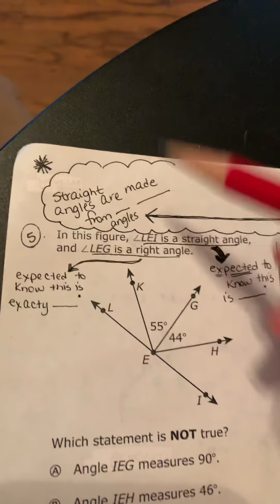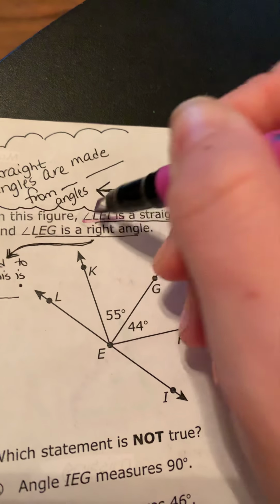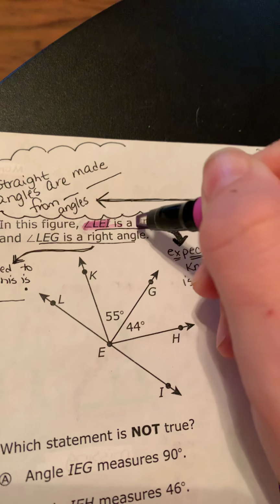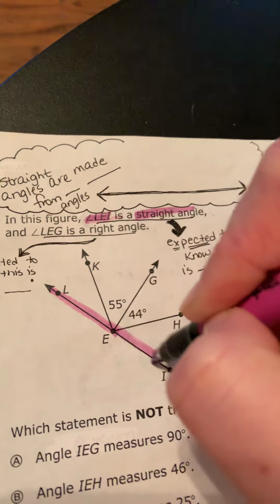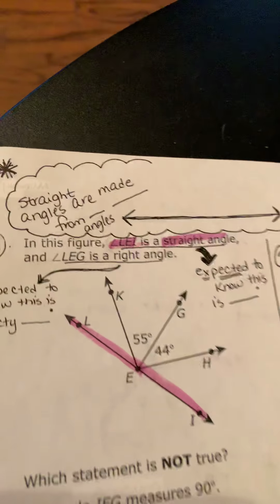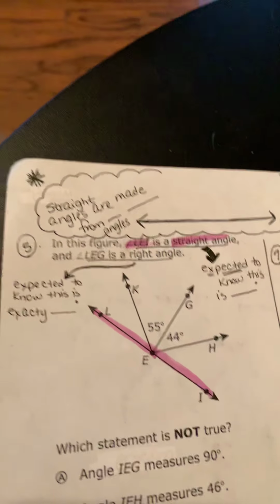All right. In this figure, how do I say this, guys? Angle LEI is a straight angle. Let's go find this. Angle L to E to I is a straight angle. Now I wrote up here, straight angles are made from, well, I'm not gonna skip ahead. Let's say you'd read this.